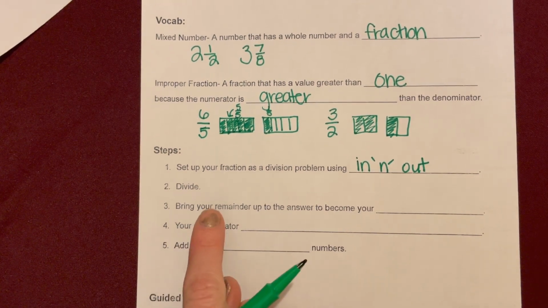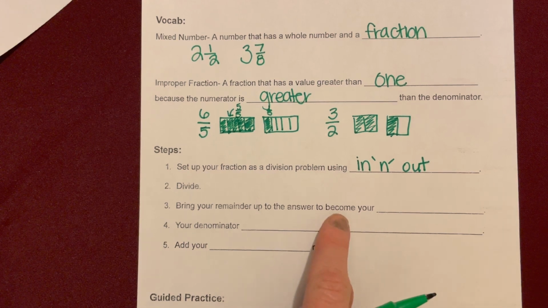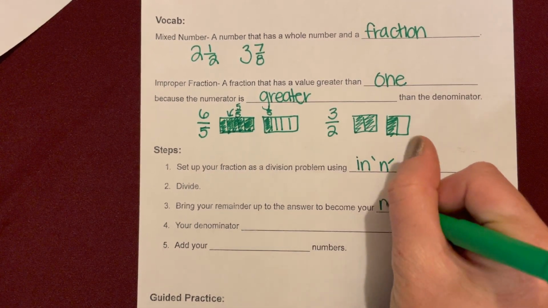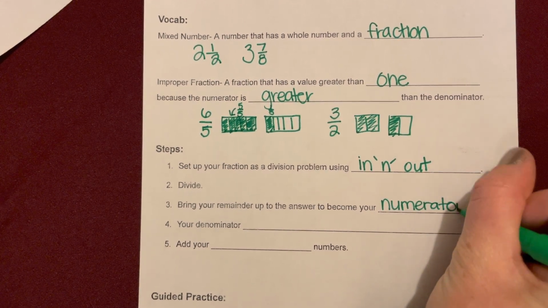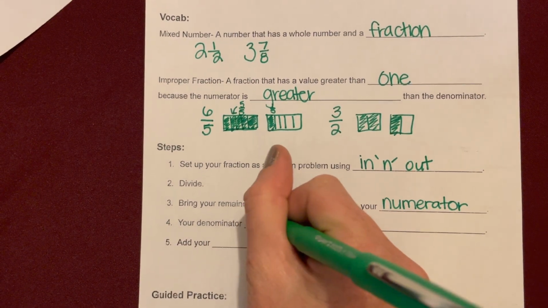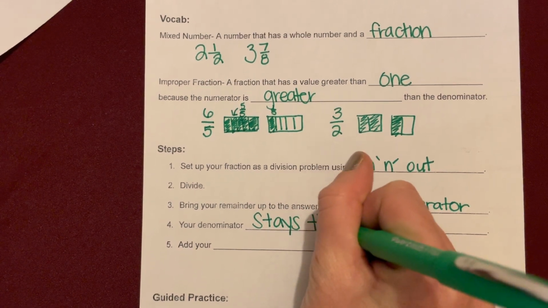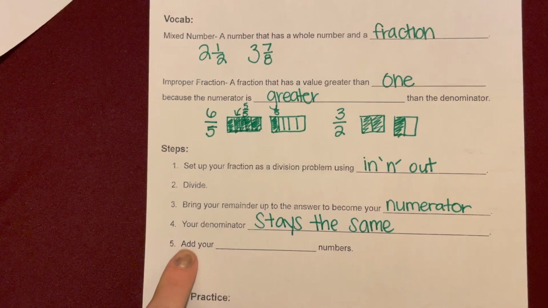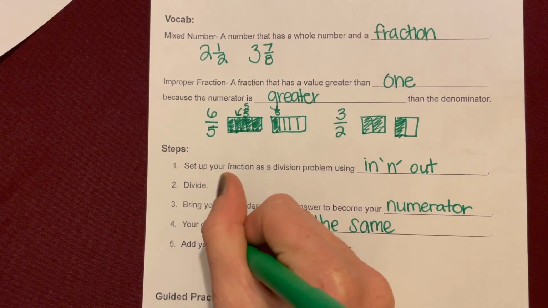Third step is you're going to bring your remainder up to the answer to become your numerator. Step number 4, your denominator stays the same. And then step number 5, you're going to add your whole numbers.